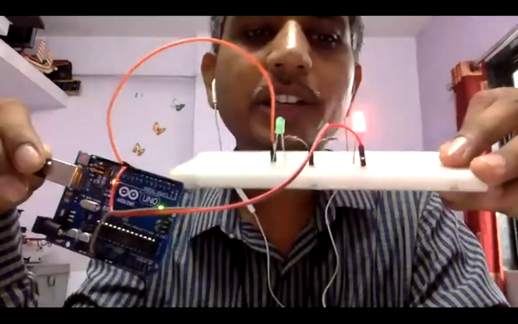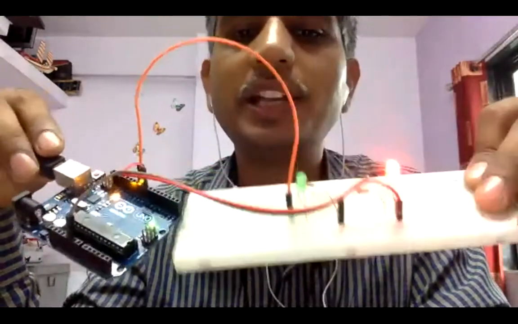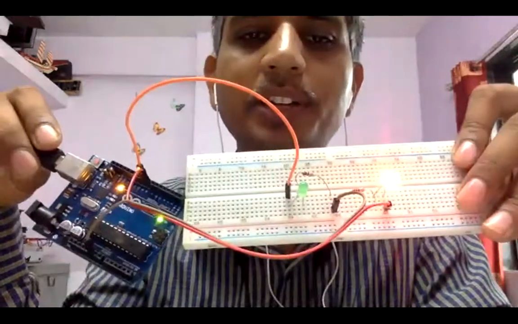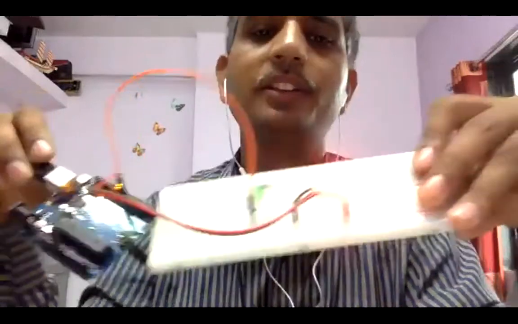The one LED which I have already programmed on pin number 8 is blinking, but pin number 9 I have not programmed, so it is not blinking. But the connection I have made here. Pin number 9 is connected to the anode of the second LED. Okay, so let's check by doing the programming.